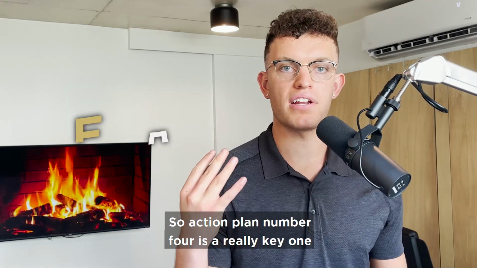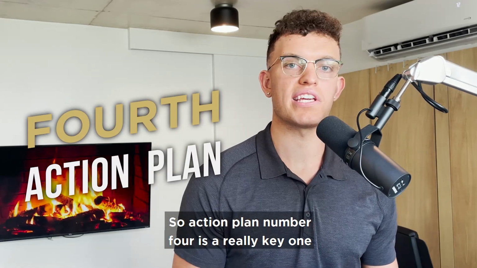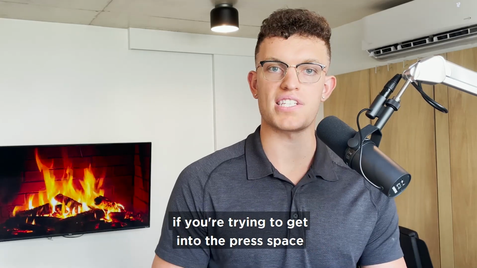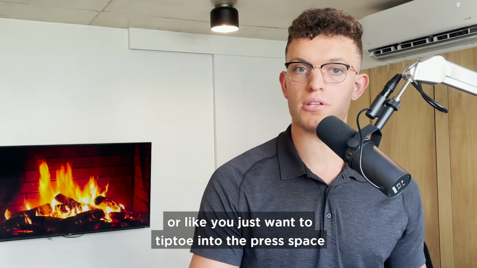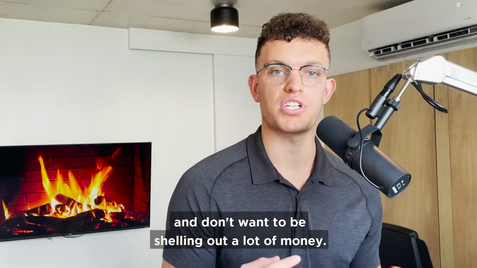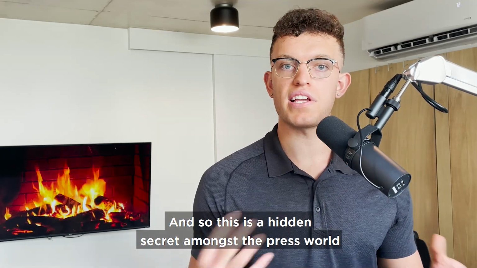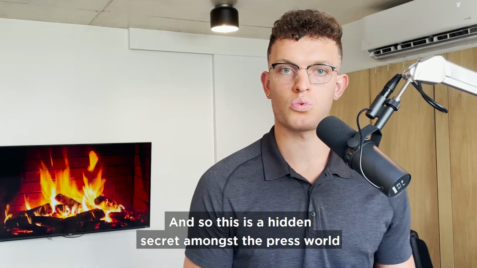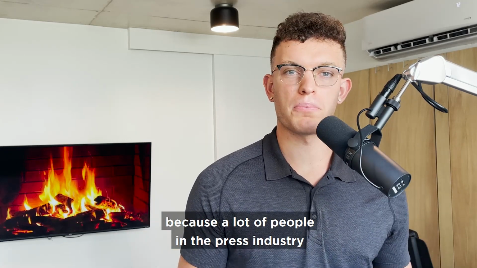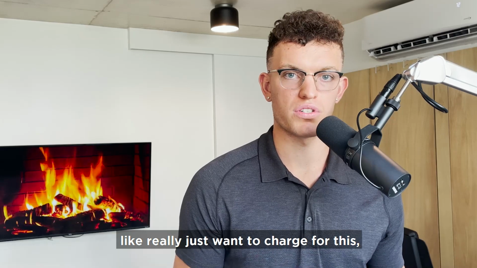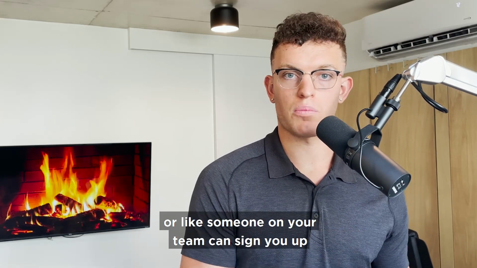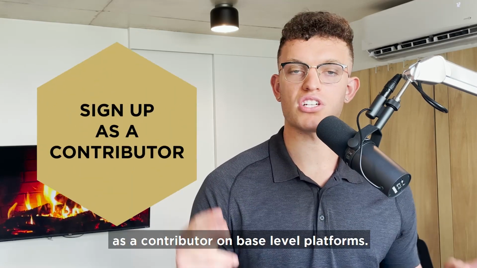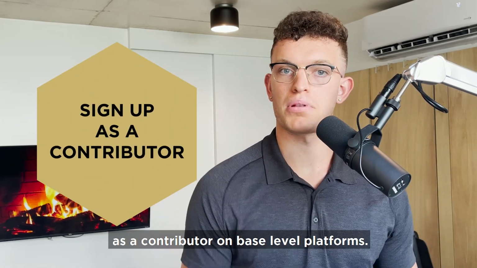So action plan number 4 is a really key one if you're trying to get into the press space and you're on a budget, or you just want to tiptoe into the press space and don't want to be shelling out a lot of money. This is a hidden secret amongst the press world, because a lot of people in the press industry really just want to charge for this, but you are able to, as a business owner, or someone on your team, sign you up as a contributor on base level platforms.